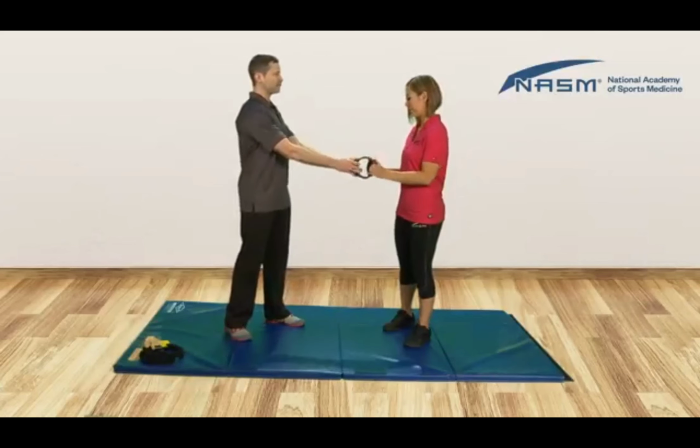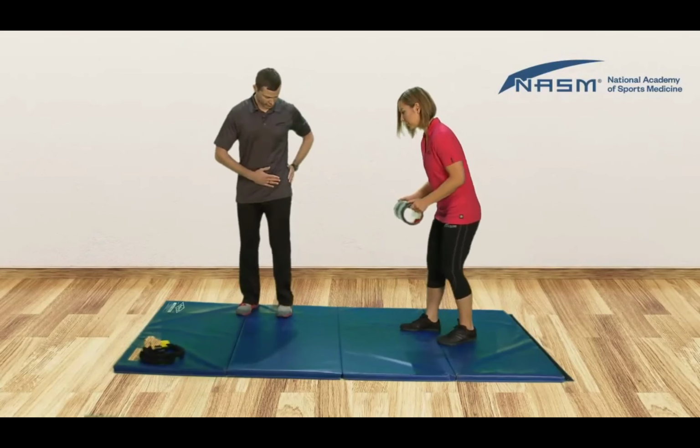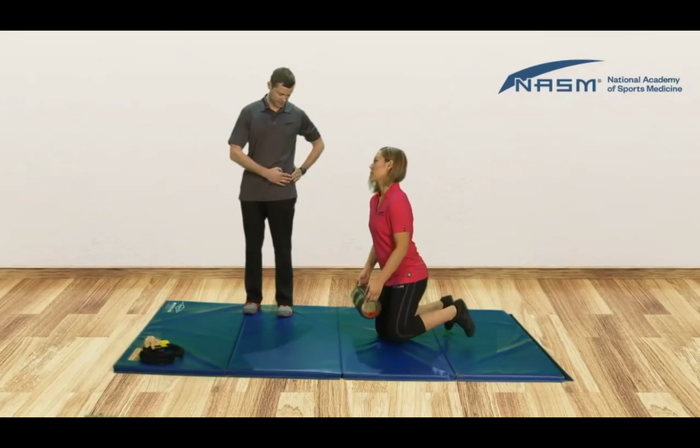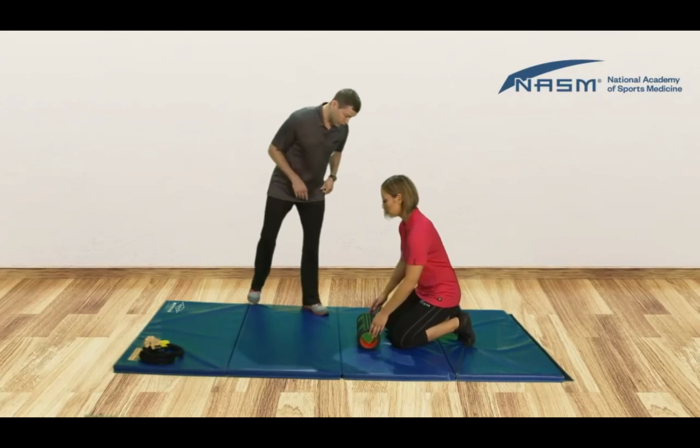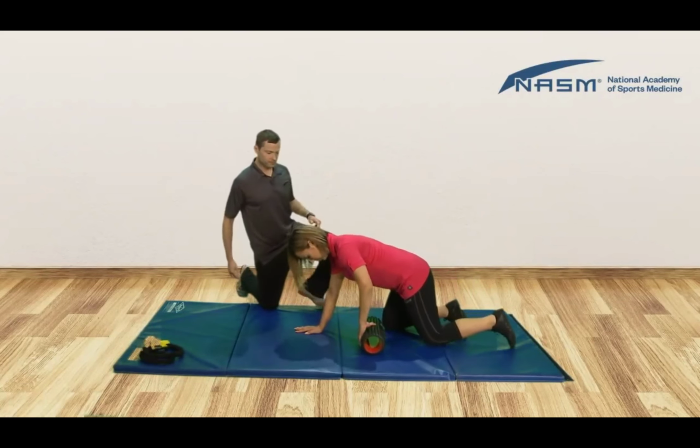The first thing we're going to do is I'm going to have you go through some rolling techniques for your TFL. So the TFL, if you make your body the shape of a box, it's right there in that front corner, like that front pocket. So I'm going to have you go and roll your TFL.